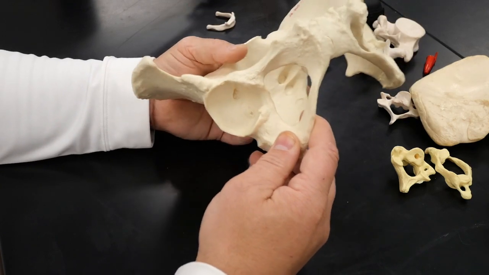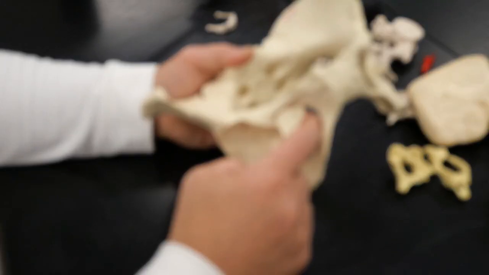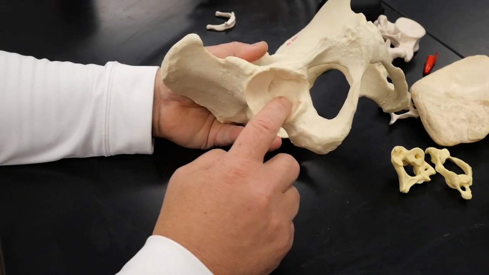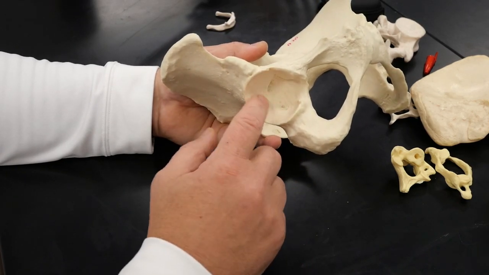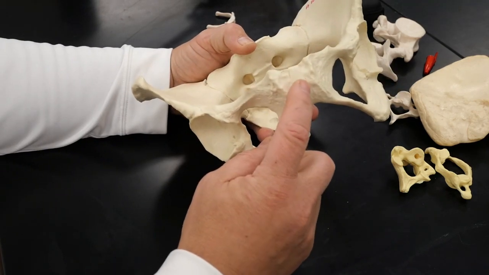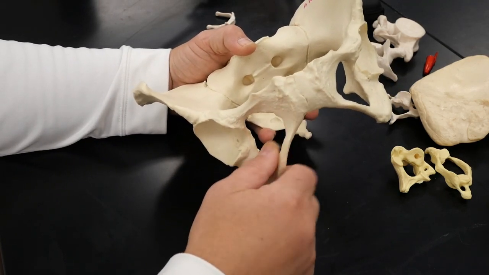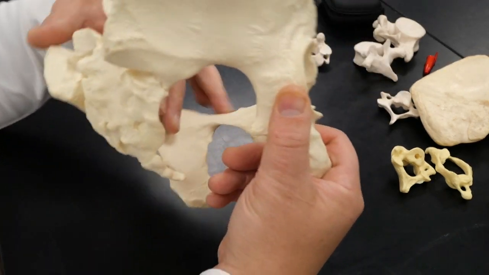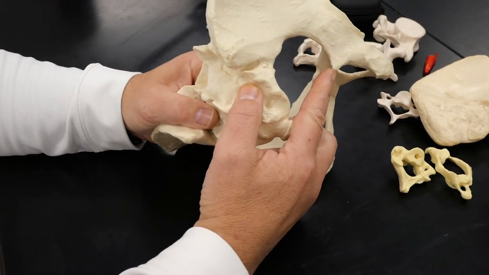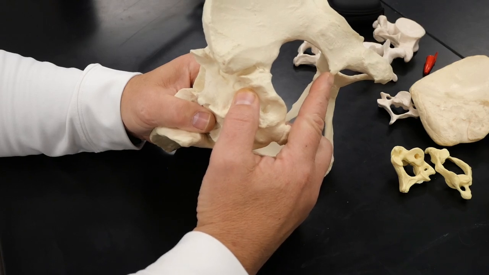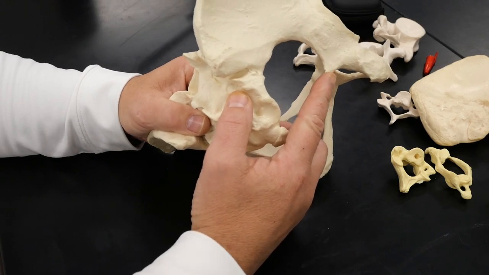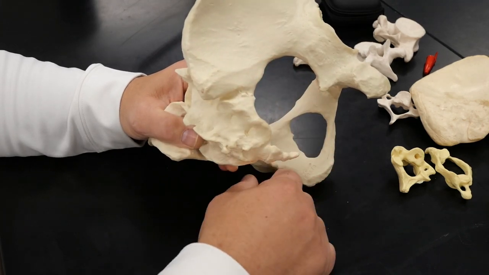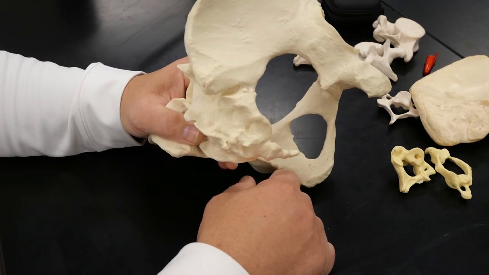All right, some of the processes we have: this big, large opening here is called the obturator foramen. The socket of the ball and socket joint for the femur is called the acetabulum. This piece of cartilage in between the two pubic bones is known as the pubic symphysis. And then on the back, we have this process here that sticks off. This is called the ischial spine, that point. And then this groove for your sciatic nerve is called the greater sciatic notch.